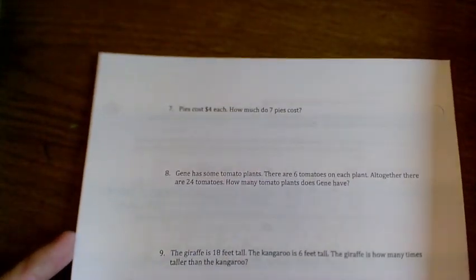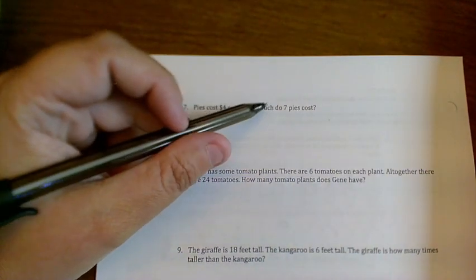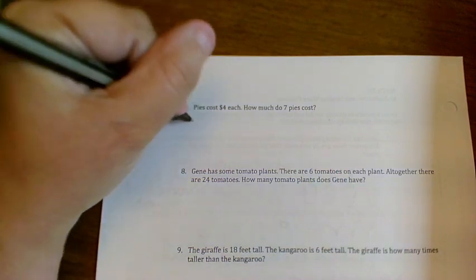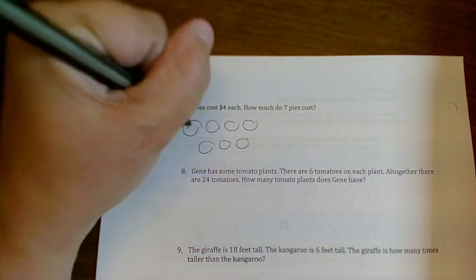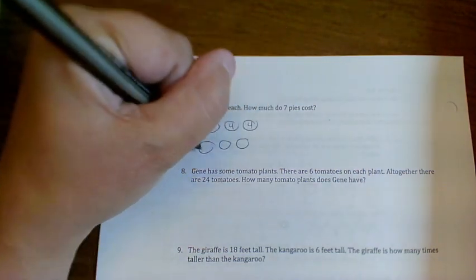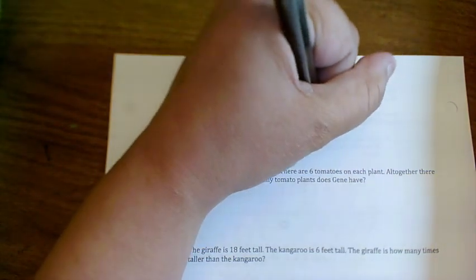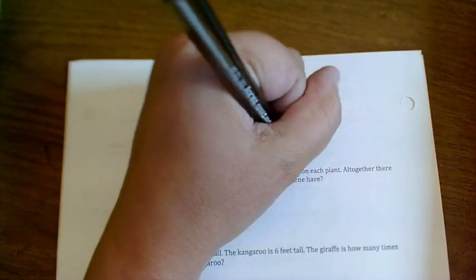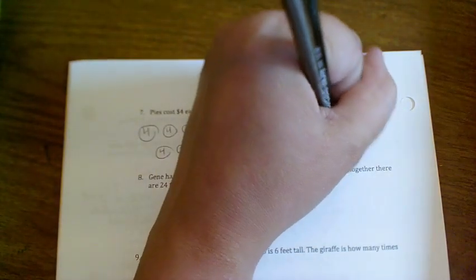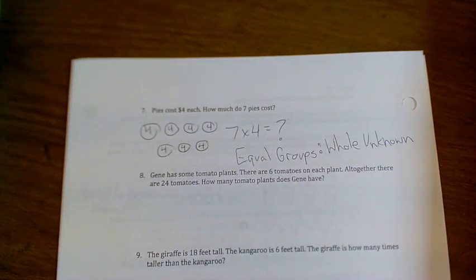Let's see. Oh, we got 6 more. Okay, halfway through. So pies cost $4 each. How much do 7 pies cost? So again, 1, 2, 3, 4, 5, 6, 7 groups, $4 a piece. So 7 groups at $4 a piece is how much money total? So this one would be equal groups, where we do not know the whole. Okay, whole unknown.